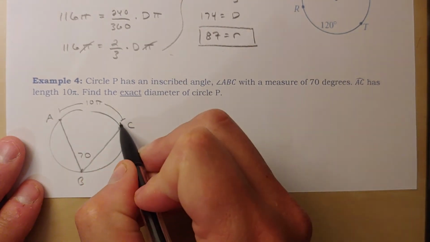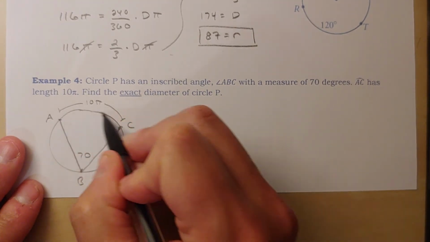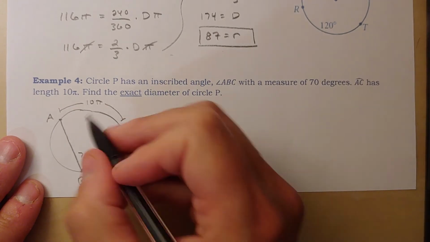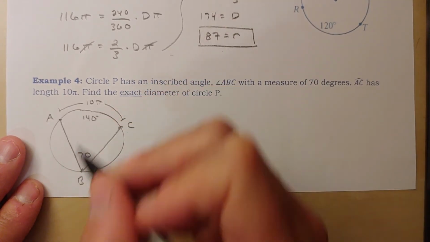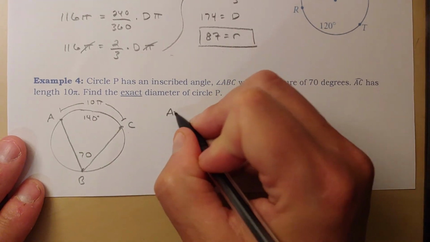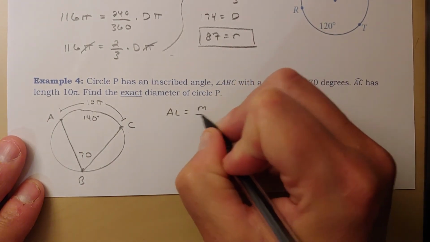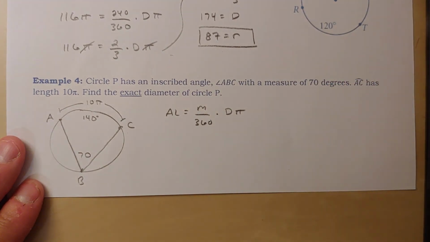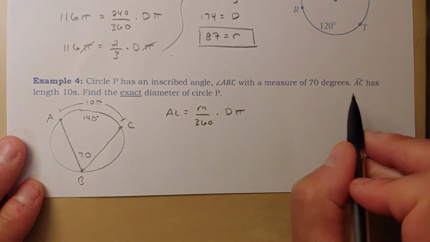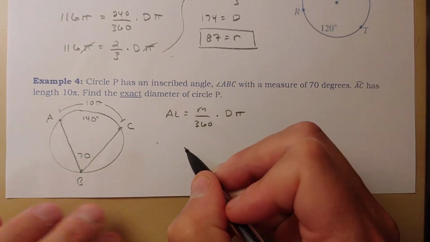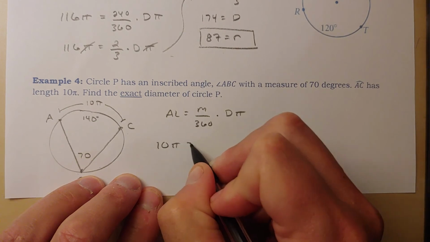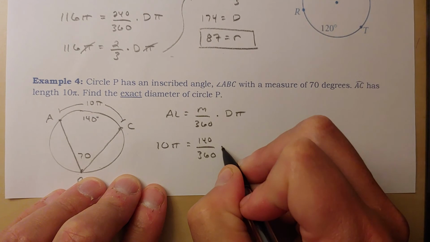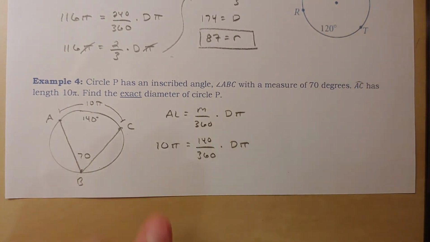So I have the length. I just need to figure out the measure of arc AC. Now I know the inscribed angle is 70, which means this arc measure is twice as much, 140. Now I have everything I need. I'm going to do arc length equals arc measure over 360 times the circumference, which is d pi. Arc length is given to me in the problem as being 10 pi. Arc measure, I figured out, is 140. And I'm going to be solving for the diameter.